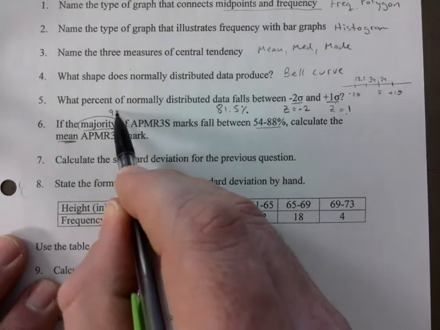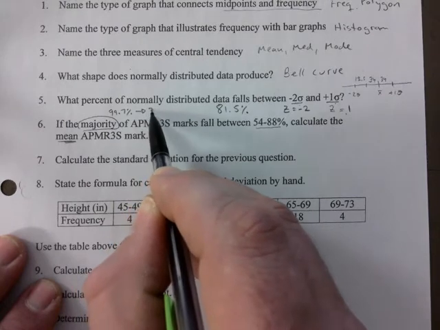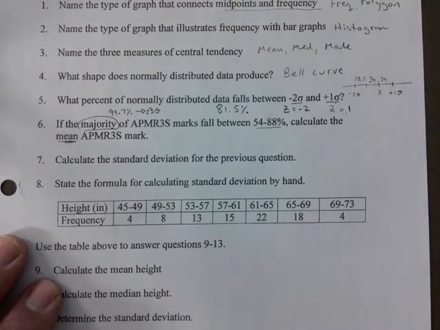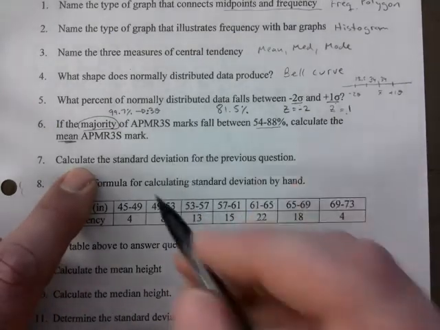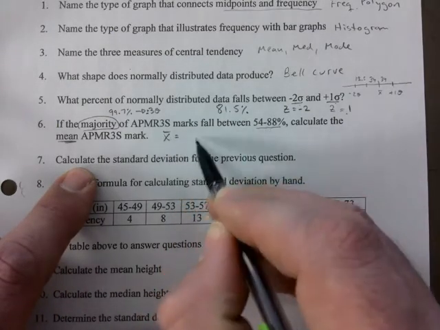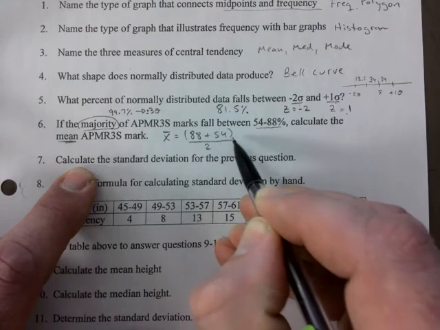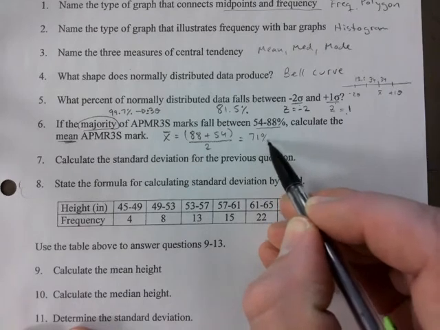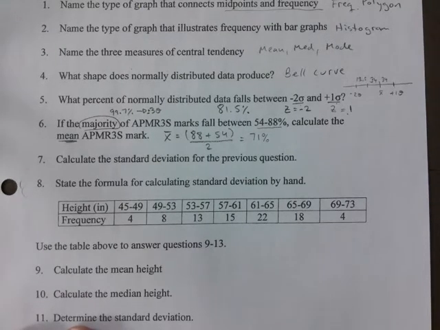If the majority of marks fall between 54 and 88, calculate the mean mark for that class. So the majority is referring to 99.7%, which should also tell you that it's plus or minus 3 standard deviations from the mean that we're talking about. To get the mean, you take the high and the low, divide that by 2, and we get 71%. So make sure you include units. Pretty much everything on the test will have units associated with it, so grams, hours, minutes, you name it.